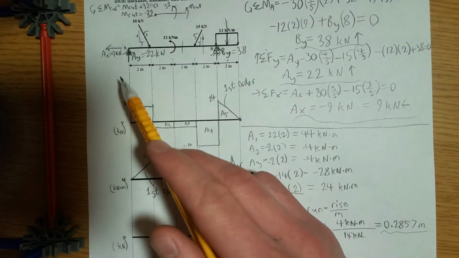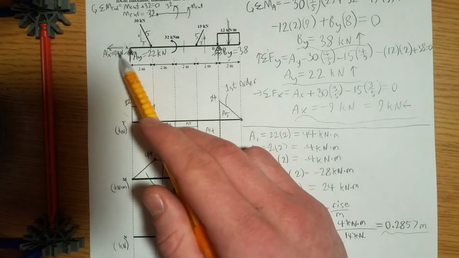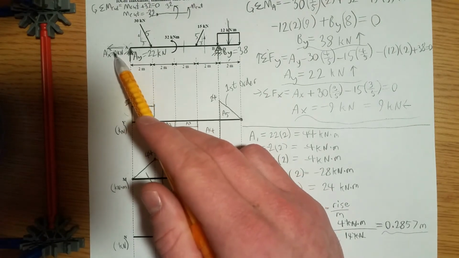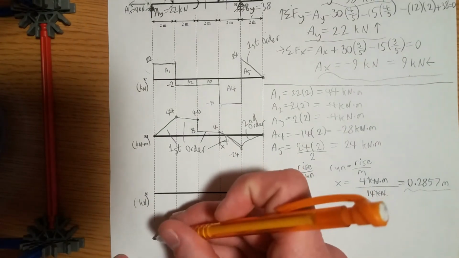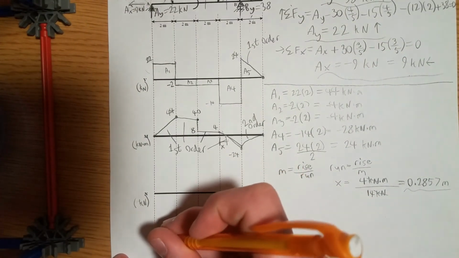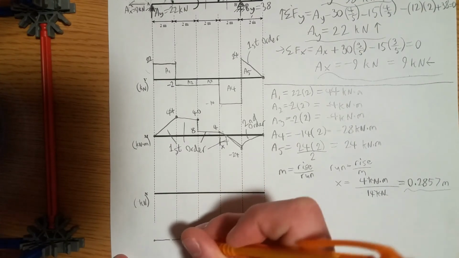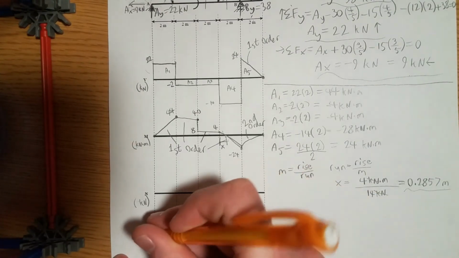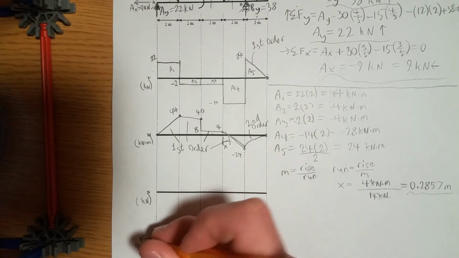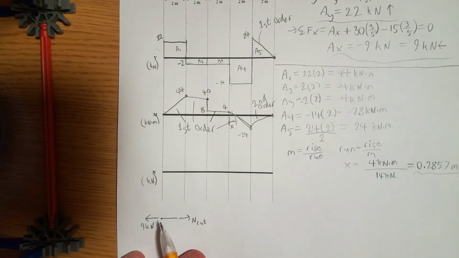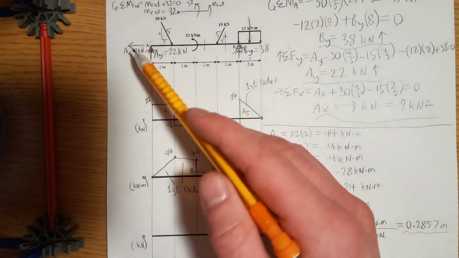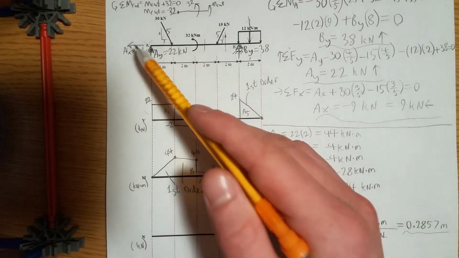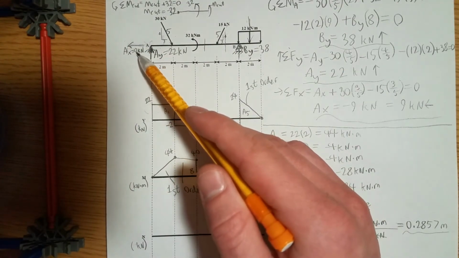So I'm going to go ahead and start here at the very left end as we would. We have Ax going to the left, which is 9 kilonewtons. Well, for convention down here, I'm going to go ahead and draw what a cut would look like. And cut. And we have our 9 kilonewtons here. Well, if we were to take a look at this, and this cut is going to be somewhere in here, we should know that no matter where we go, the shear should be, or I'm sorry, not the shear, the normal force should be 9 kilonewtons in magnitude.